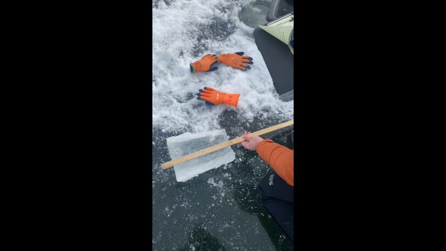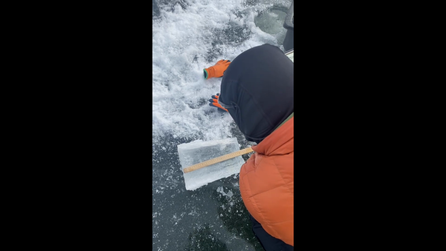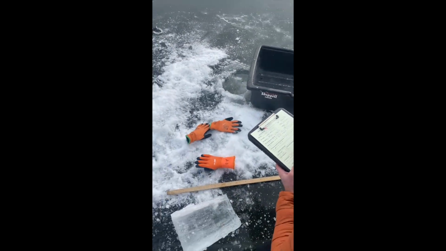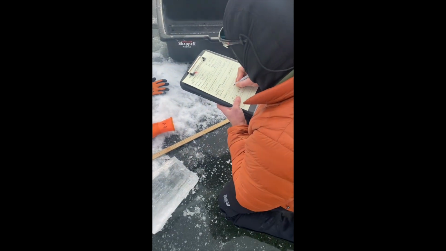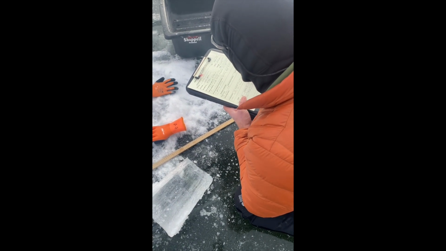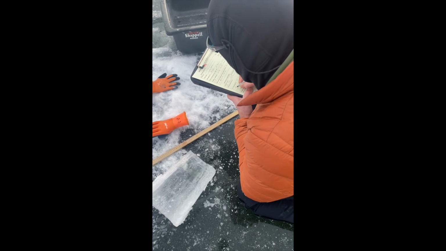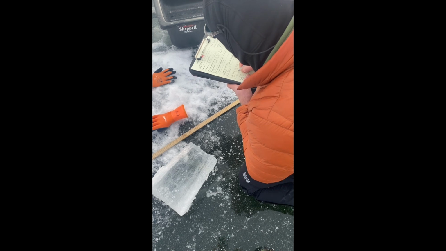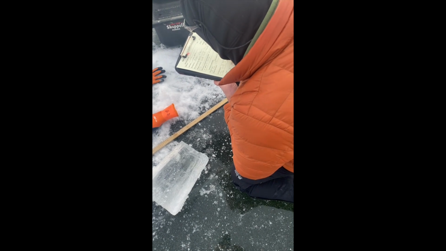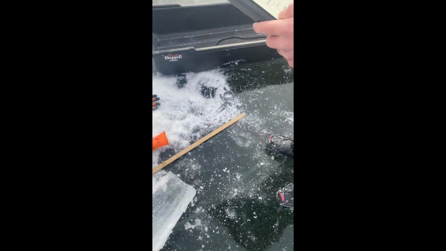And this layer is about 24 centimeters down. So at 24 centimeter depth, greenish layer, approximately 2 centimeters thick. Yeah, something like this.